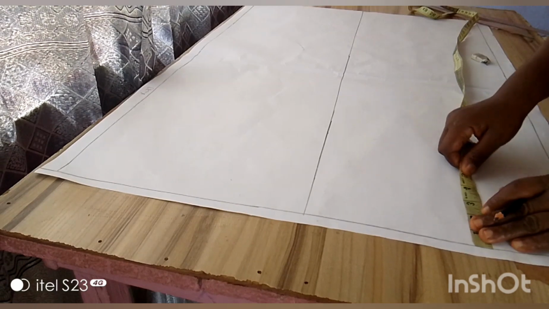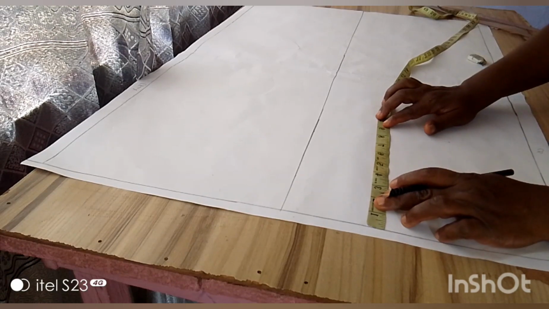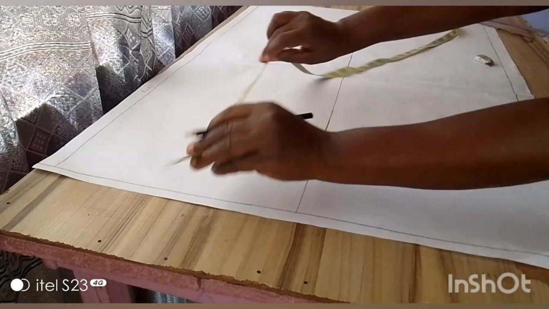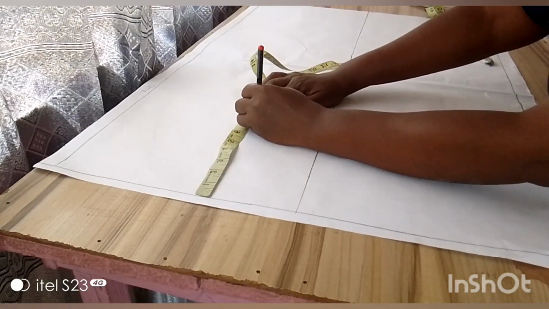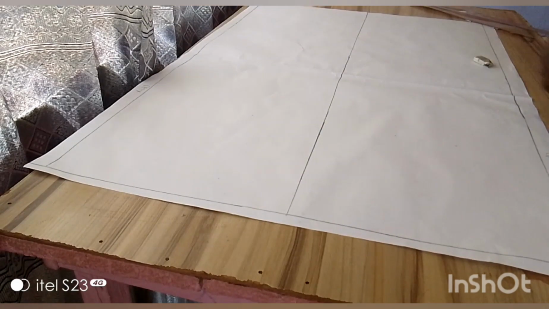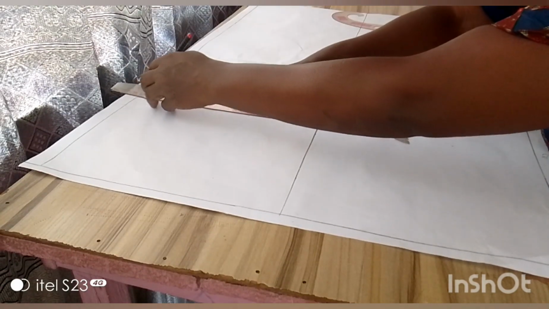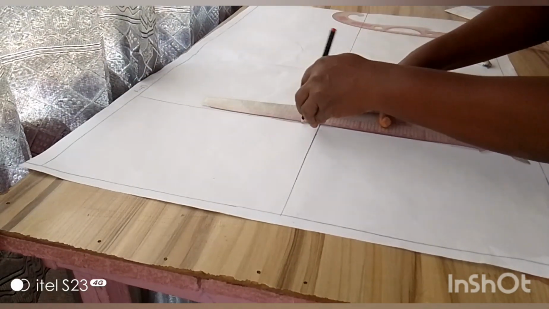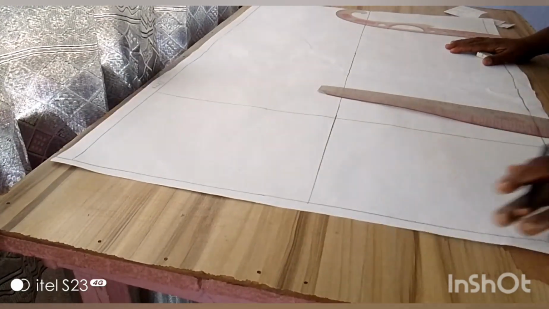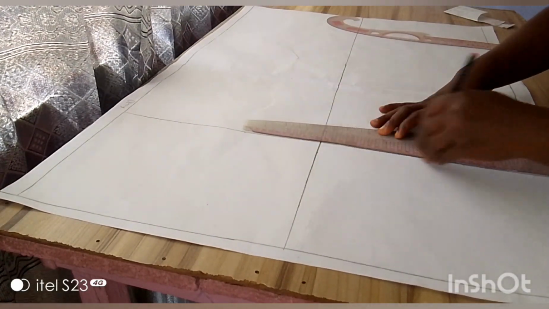So I'm going to be marking from my shoulder to hip line. This is my hip line here. My waist to hip measurement is 8.5. So I'm going to mark 8.5 all through. Then I'm using it to draw a straight line. So this line here stands as our waistline, while this one here stands as our hip line.